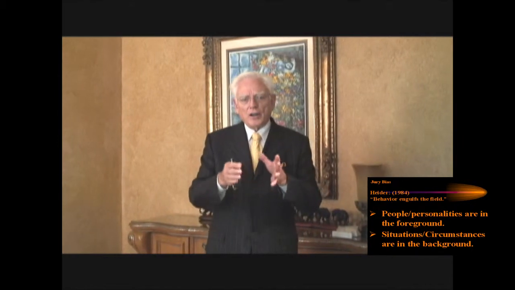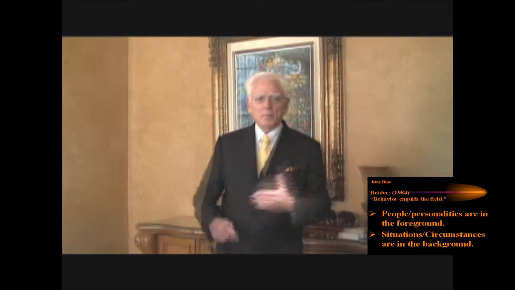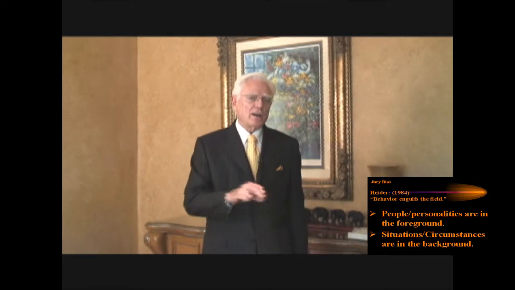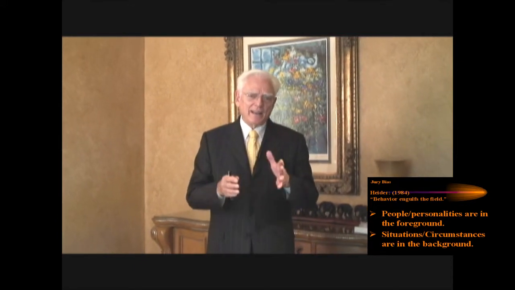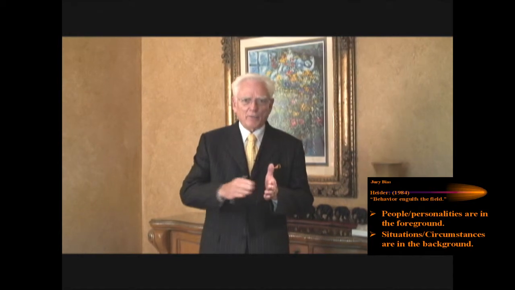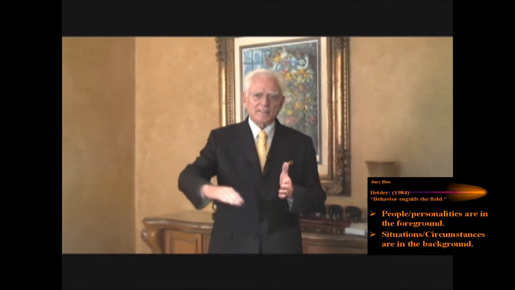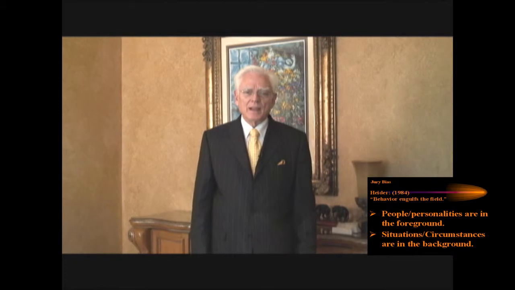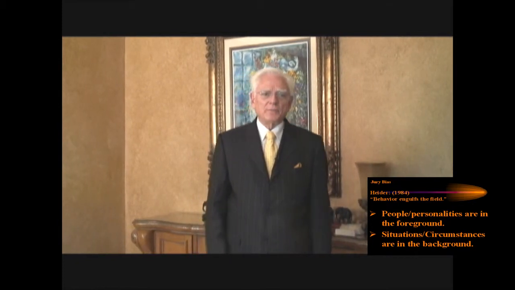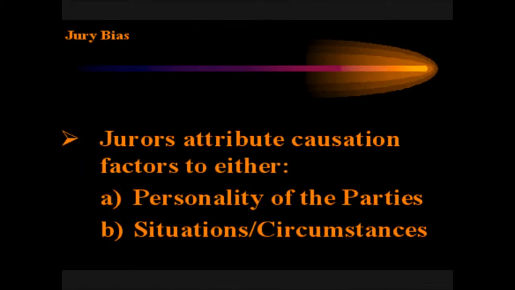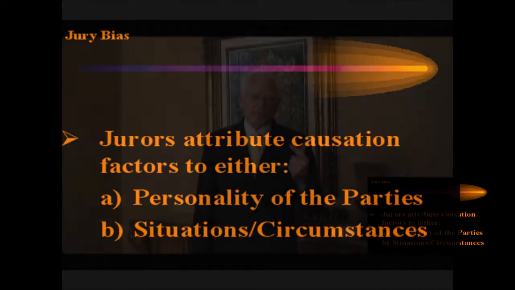People are extremely important, and when they recall it, they recall more about the people, and their recall about people can shade their retelling of the story about the circumstances and what happened in the situation. This becomes extremely important to us. Jurors attribute causation factors to either A, the personality of the parties, or B, the situations and circumstances surrounding the events.